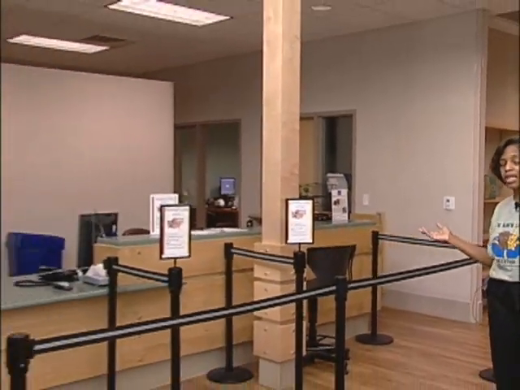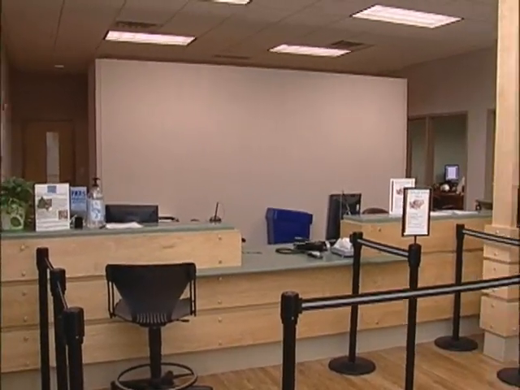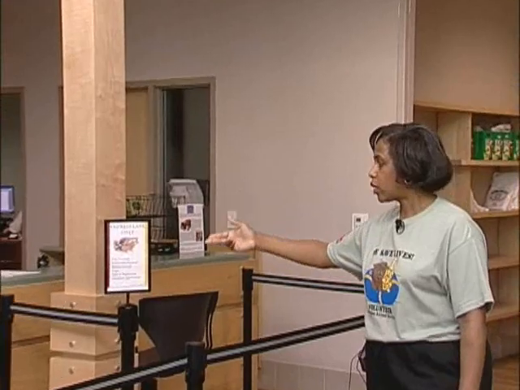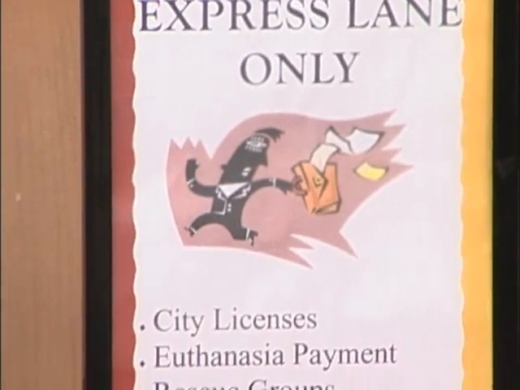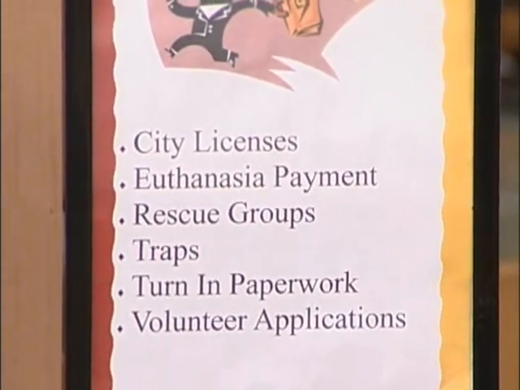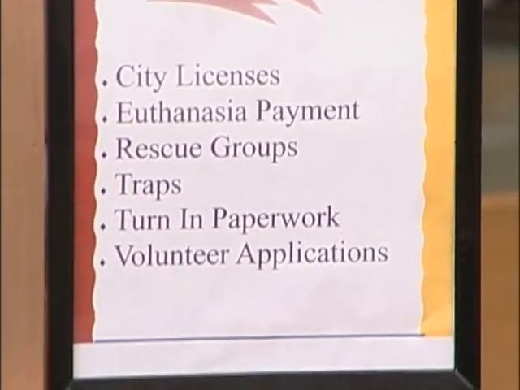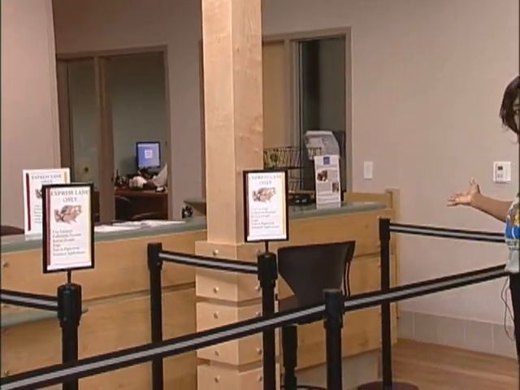This is the administration desk. The front desk is used for adoptions, reclaims, traps, rescues, volunteer applications. All of those things are done here at the front desk with the administrative staff. We also have an express lane. This express lane is used for individuals who are coming to pick up a city license, euthanasia payment. Rescue groups come through this express lane. Traps, turn in paperwork, and volunteer applications are all done through the express lane. If someone's here to adopt a pet or reclaim the pet, they have to go through either this line or the line furthest to the right.